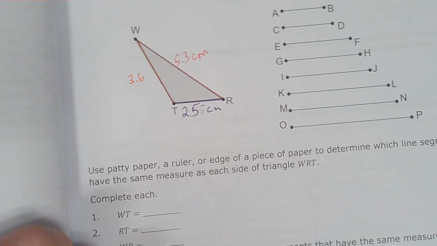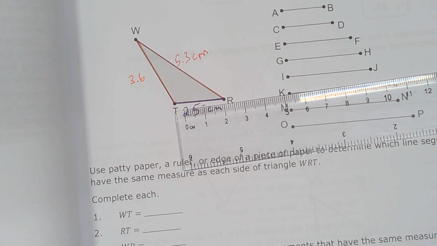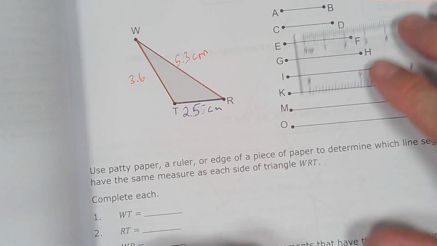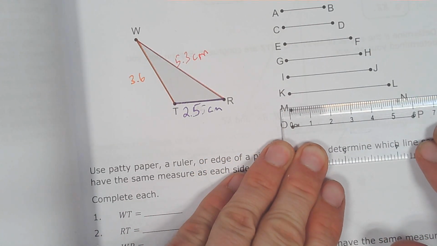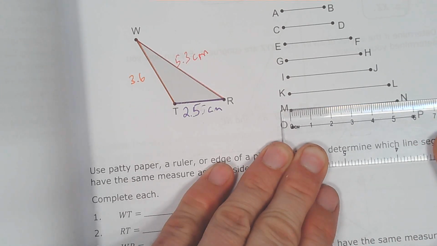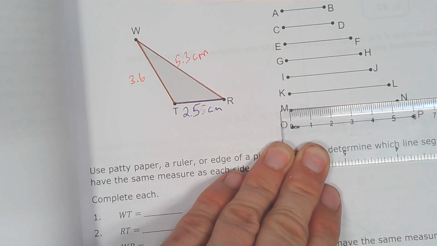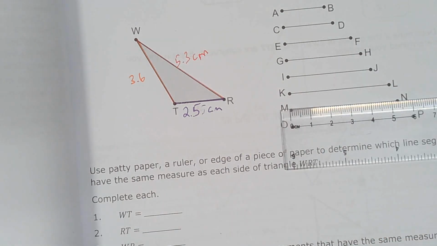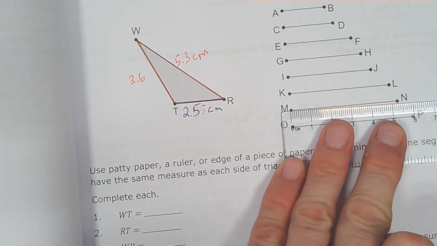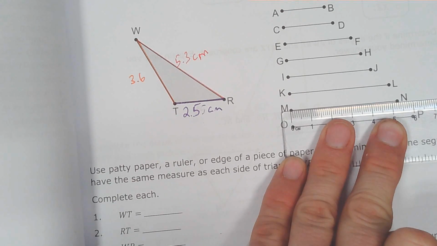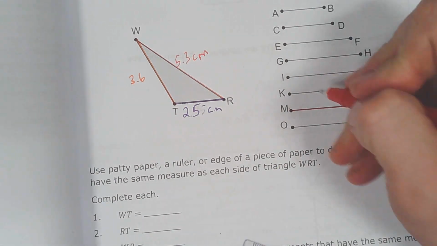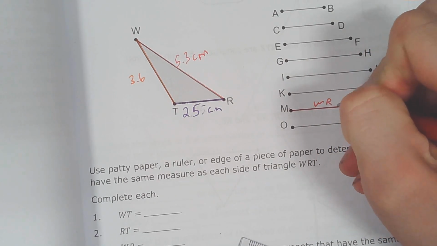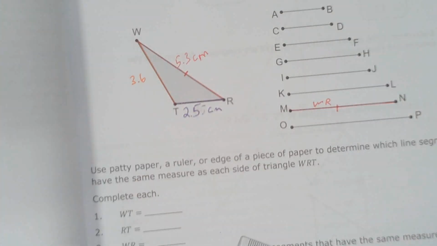Okay, so now I've got to find which ones match which. I'm going to look for 5.3 centimeters here. So that one's 5.3 centimeters right there. So this one is my red one. 5.3 centimeters is this one right here. This is WR. WR is congruent with 5.3.